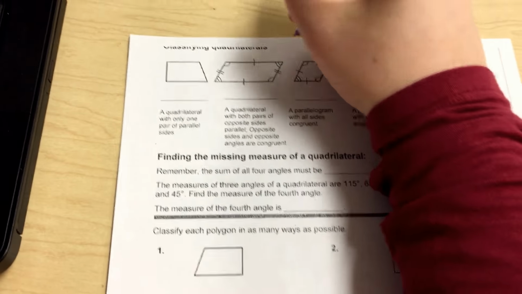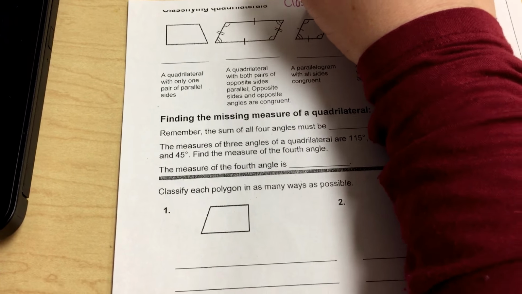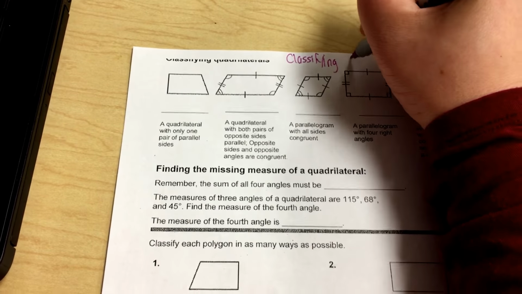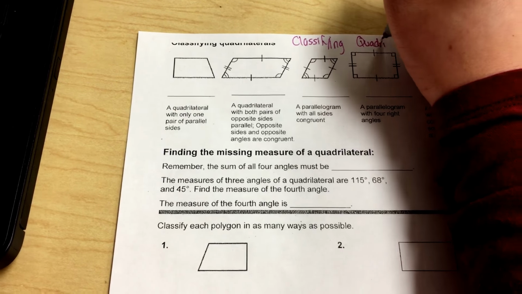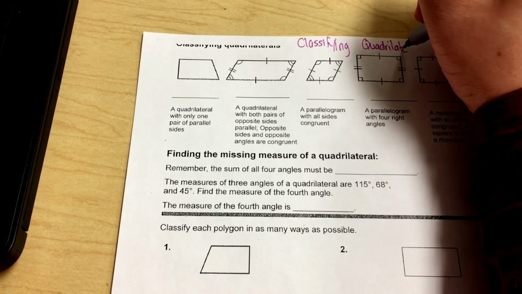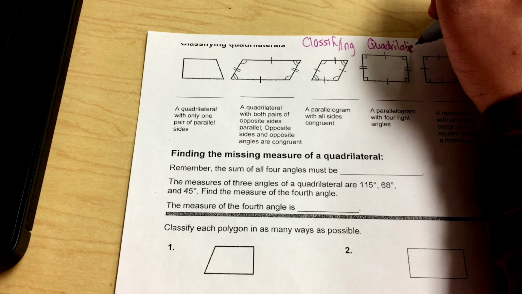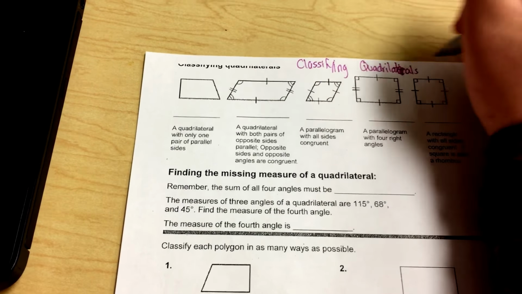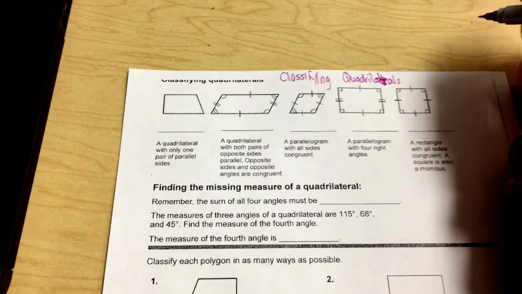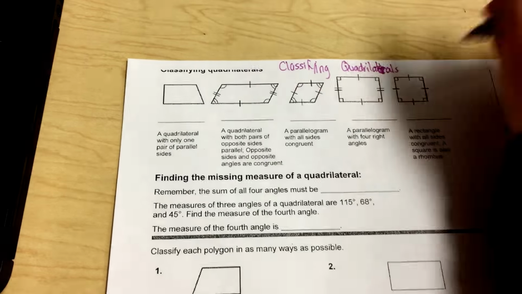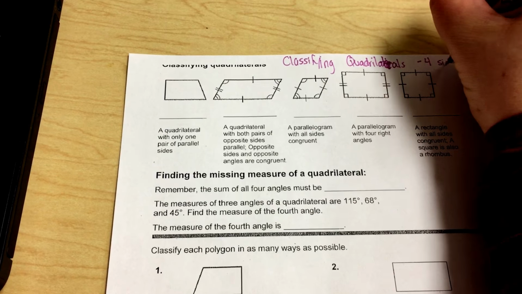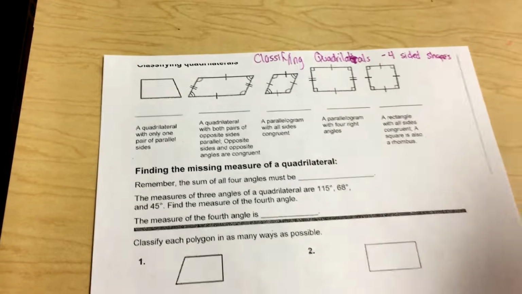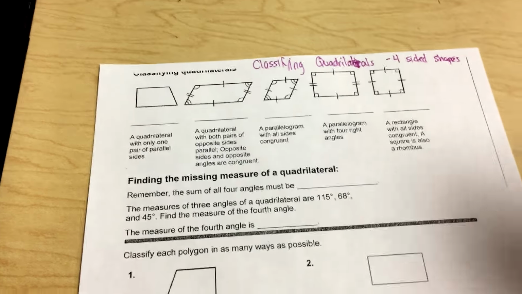All right, we are going to rewrite this one. This should be classifying, which is like sorting. Quadrilaterals. E-R-A-L-S. Whew, sorry guys, that's E-R-A-L-S. So when we're talking about classifying quadrilaterals, we're talking about four-sided shapes. That quad, like in quarter, means 4.